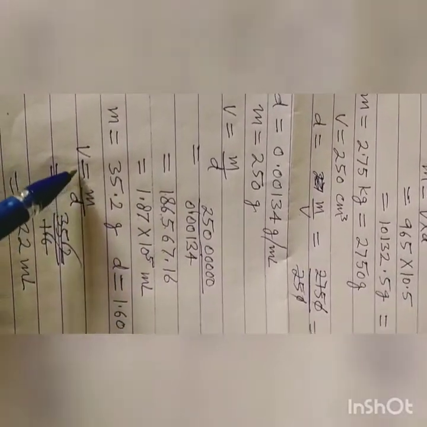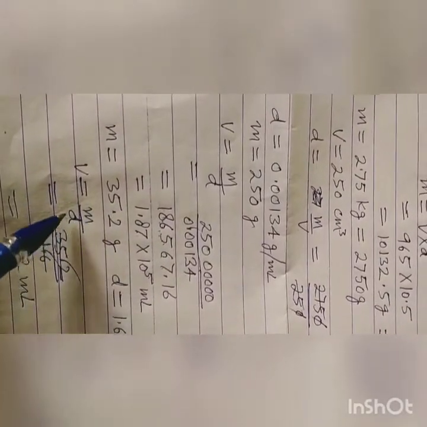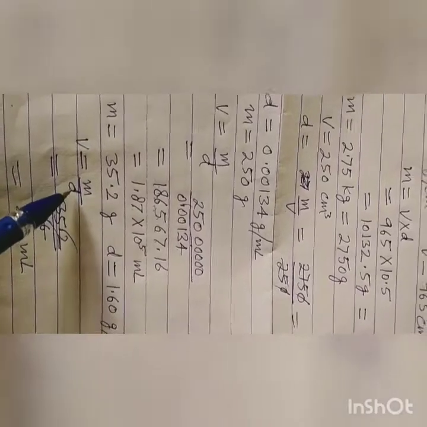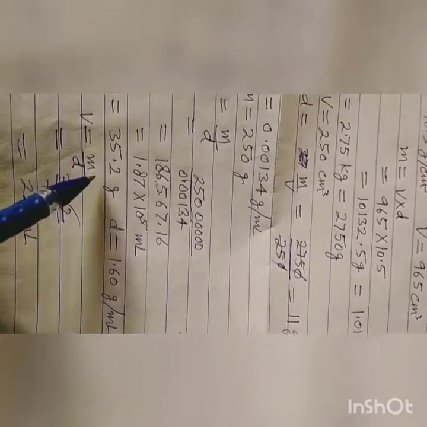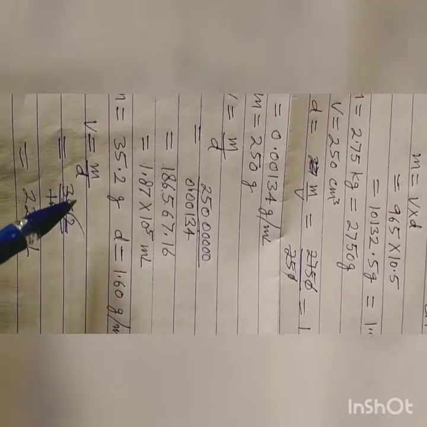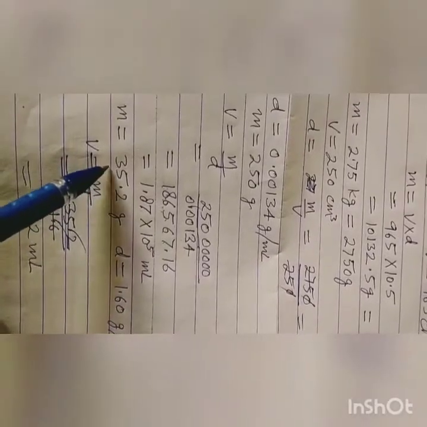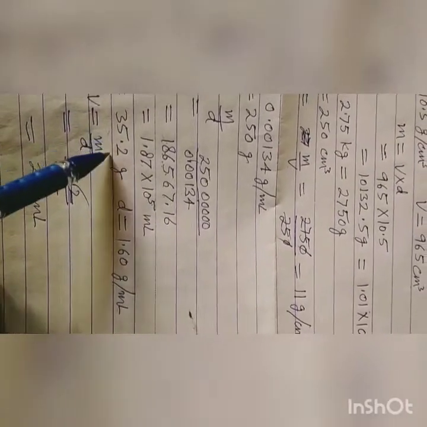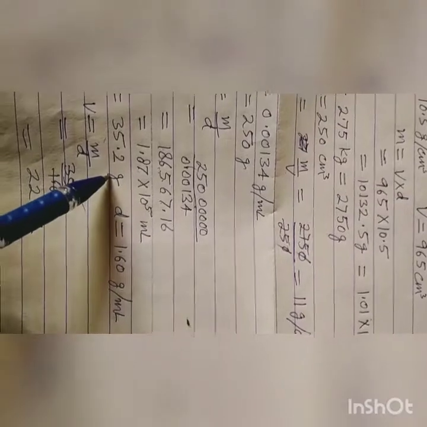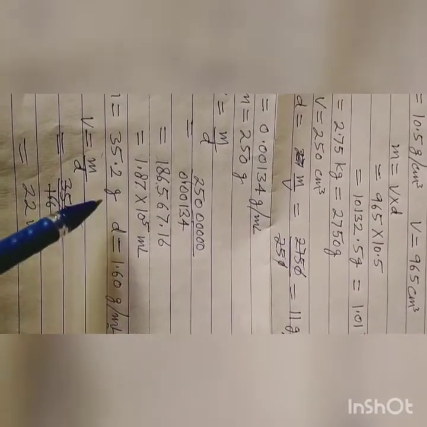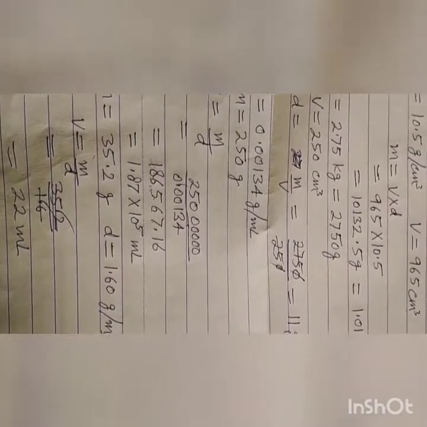You know the formula of volume is mass upon density. So you have to divide mass by density. Units are the same. You can see gram over here and gram per milliliter, so you don't need to change any units.